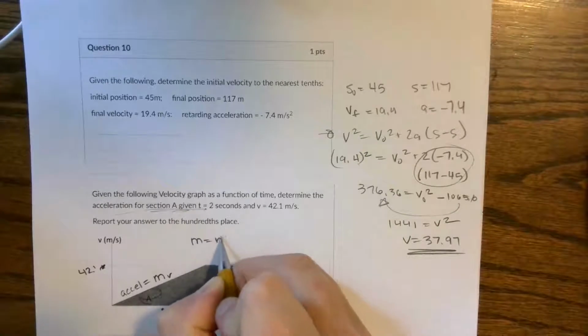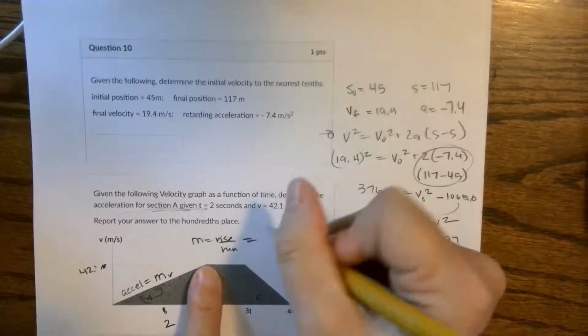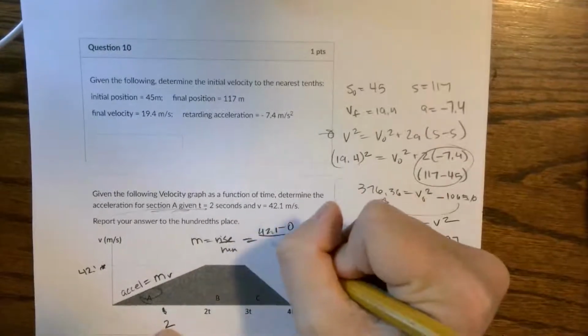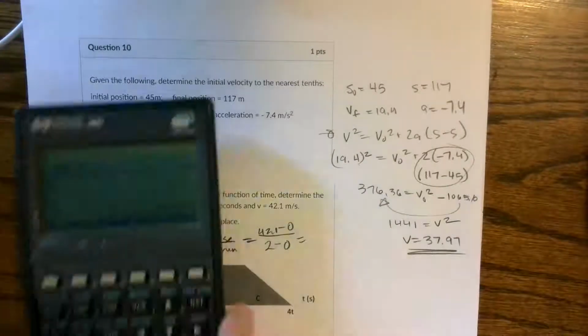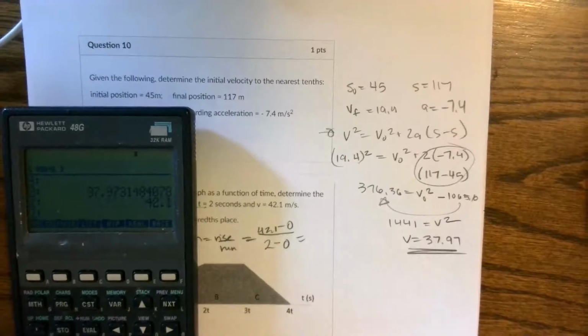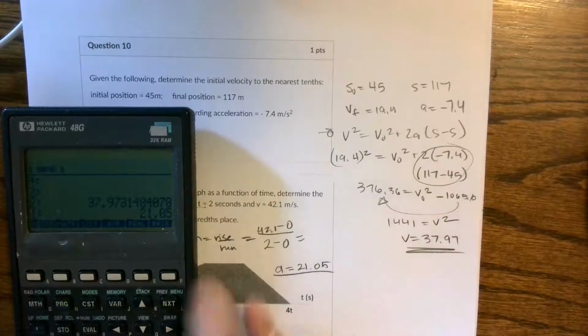M equals rise over run. So it ends at 42.1. It started at 0 at time 0. So I get 42.1 over 2. So I get an acceleration of 21.05.